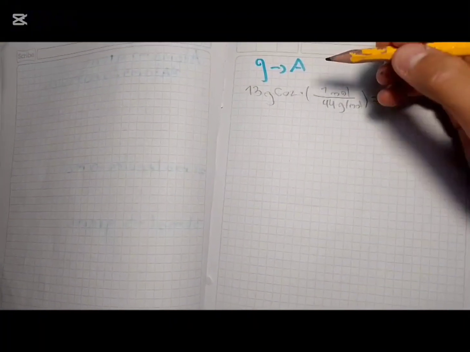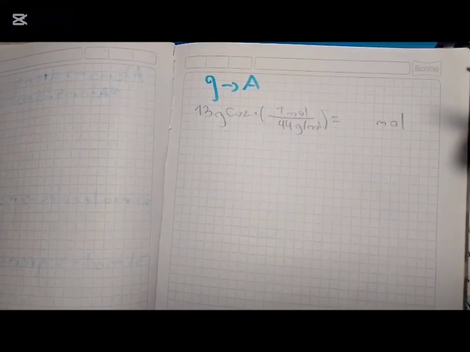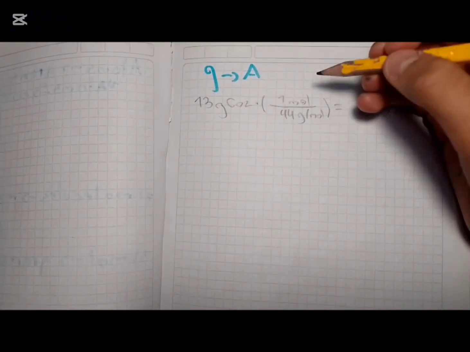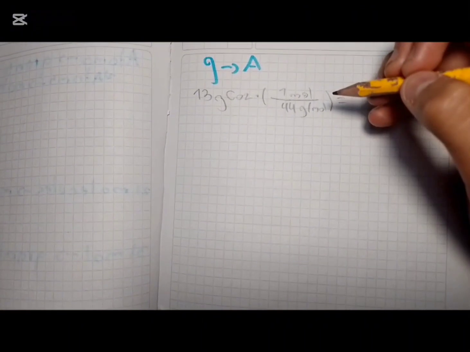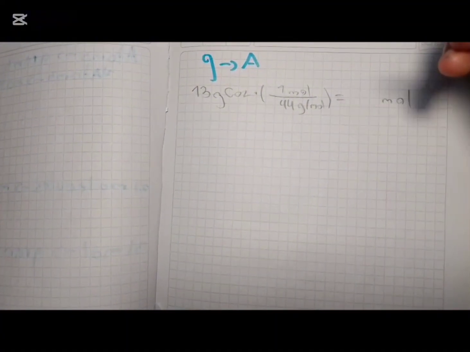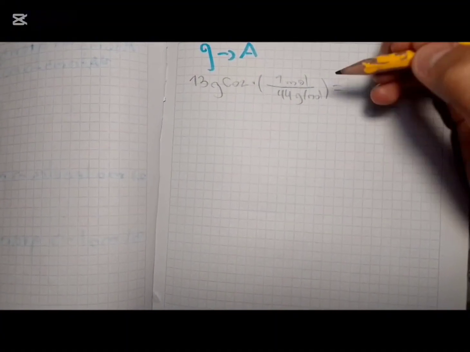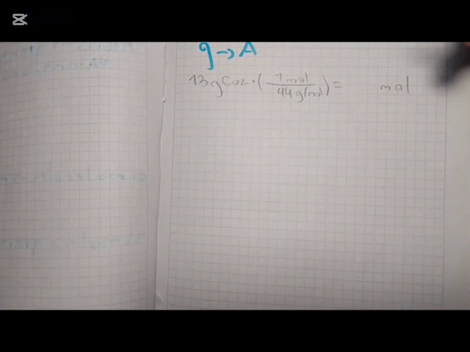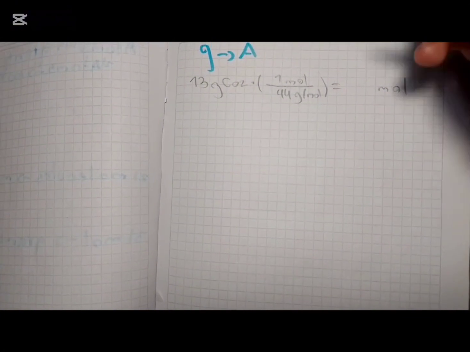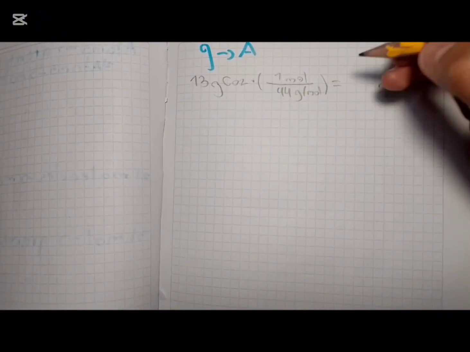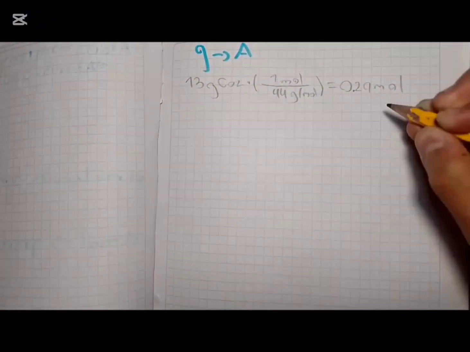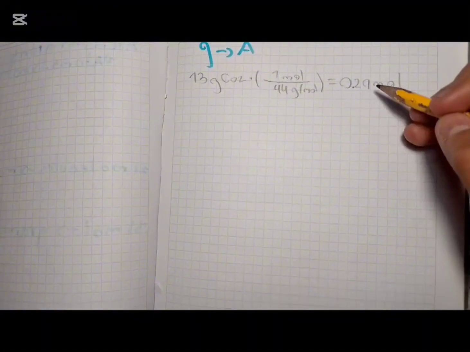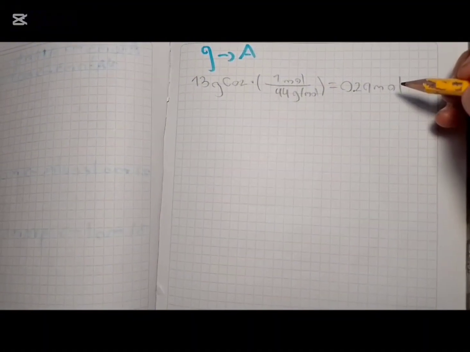I put the grams of CO2 and multiply by 1 mole divided by 44 grams, the molecular mass, and the result is 0.29 moles.